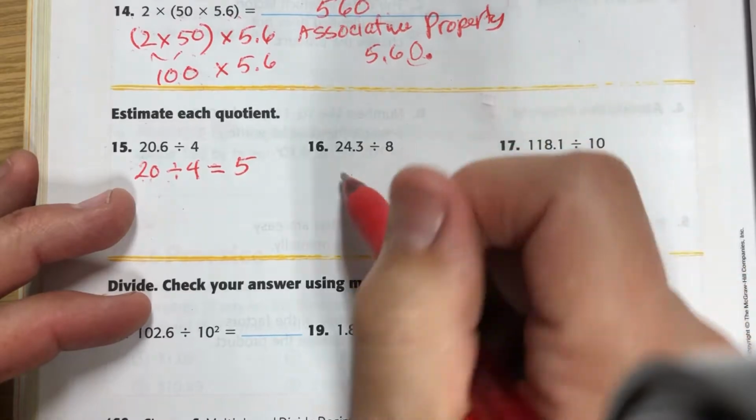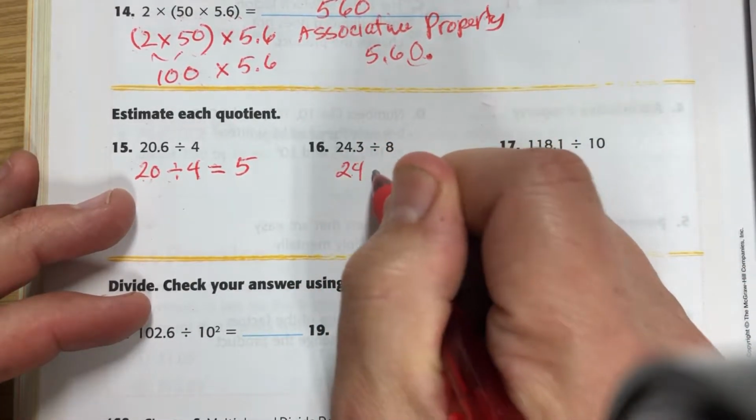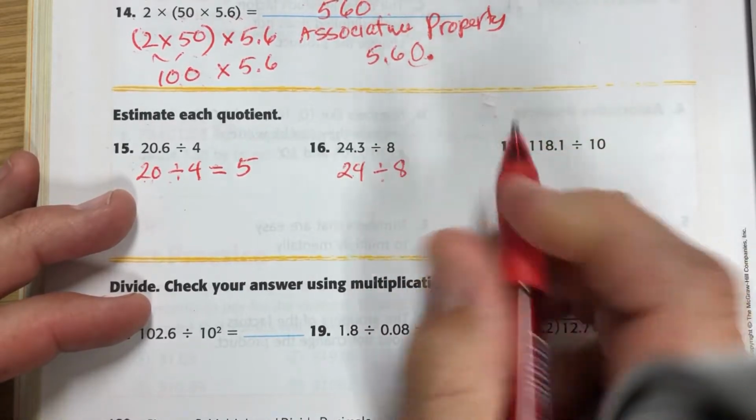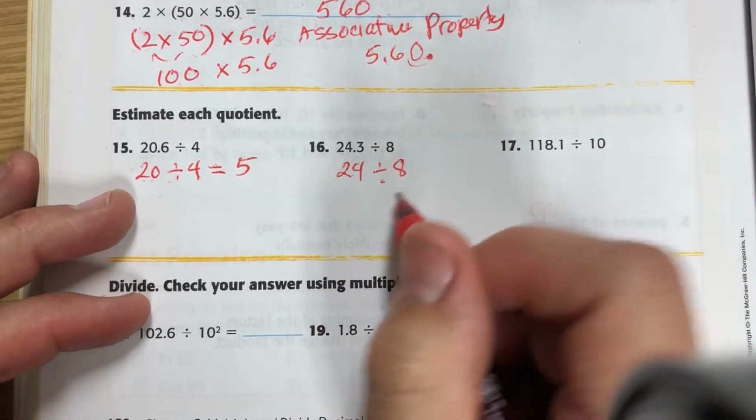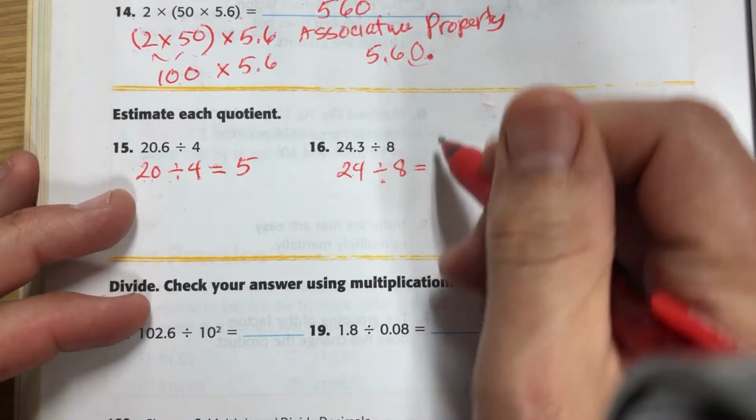Okay, we're going to do it again. So we're going to go ahead and take off the decimal. So this is 24 divided by 8. And again, this is already compatible. So 24 divided by 8 equals 3.